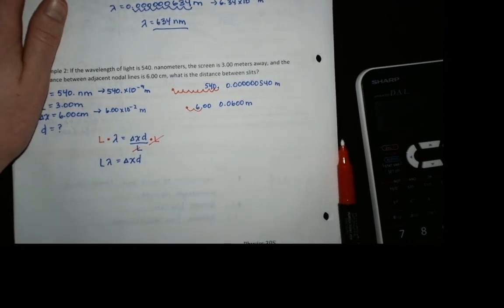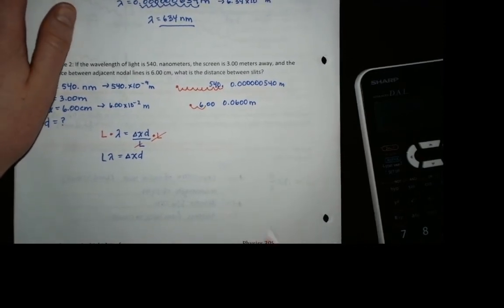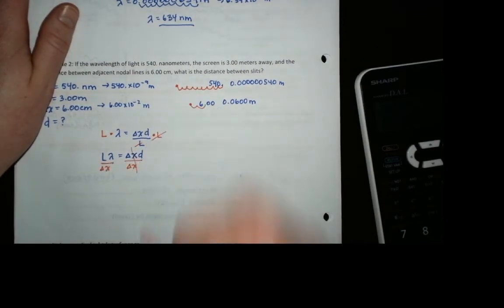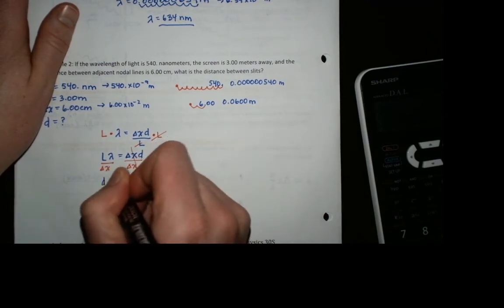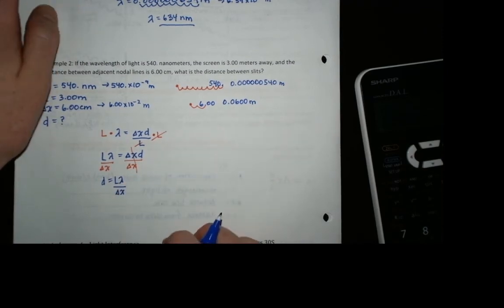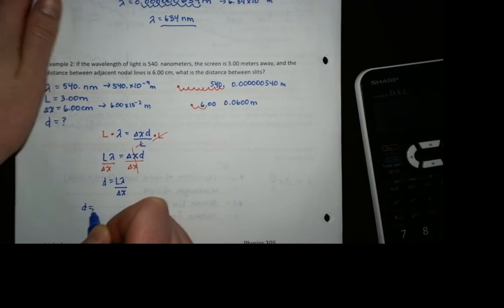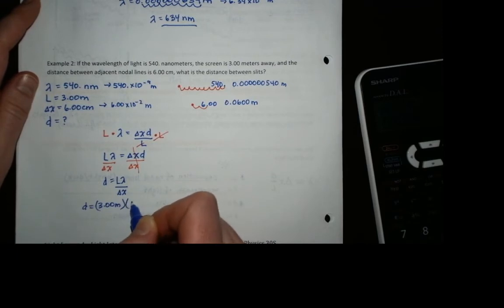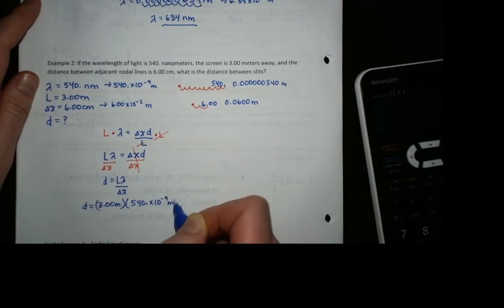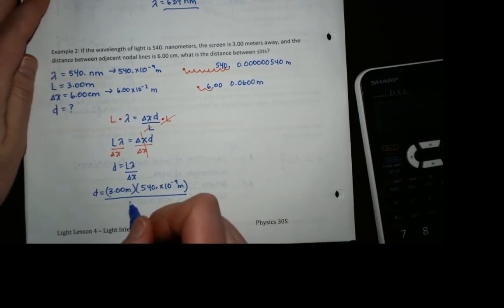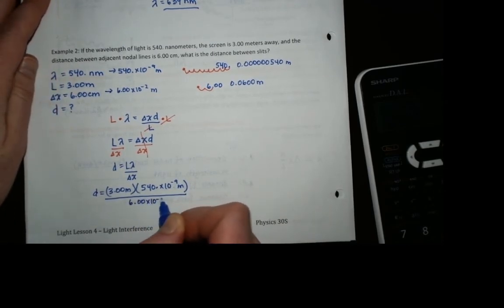We're still not done because we want to get d by itself, so we will divide by delta x, divide by delta x. Delta x's cancel out, we're left with d equals L times lambda over delta x. All right, let's put our numbers in. So d equals L, which is 3, times lambda. This time, I'll put in the scientific notation instead. Divide by delta x, so that's 6 times 10 to the negative 2.